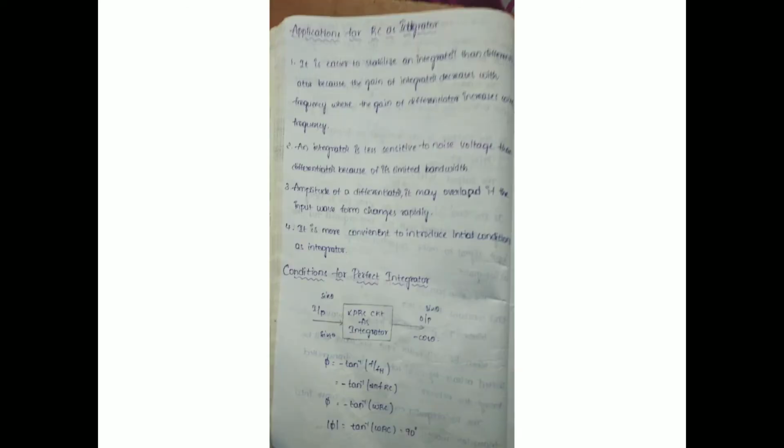So what are the applications of an integrator? The integrator can be used for stabilizing purposes. It is easier to stabilize an integrator than a differentiator, and it can also increase the gain.